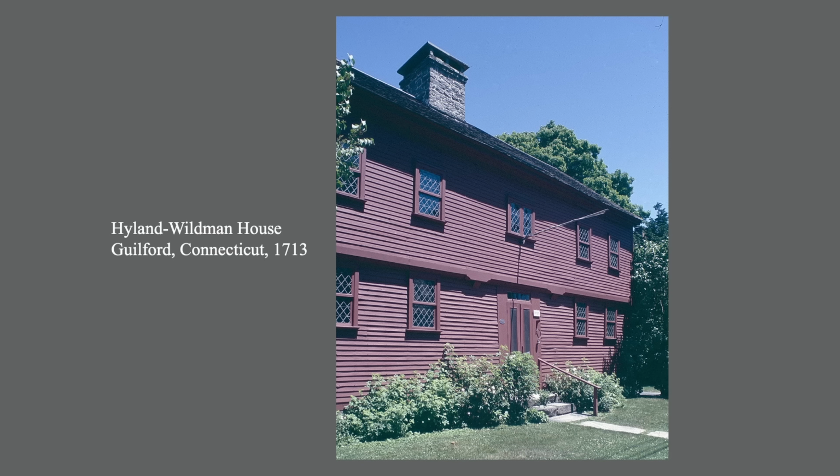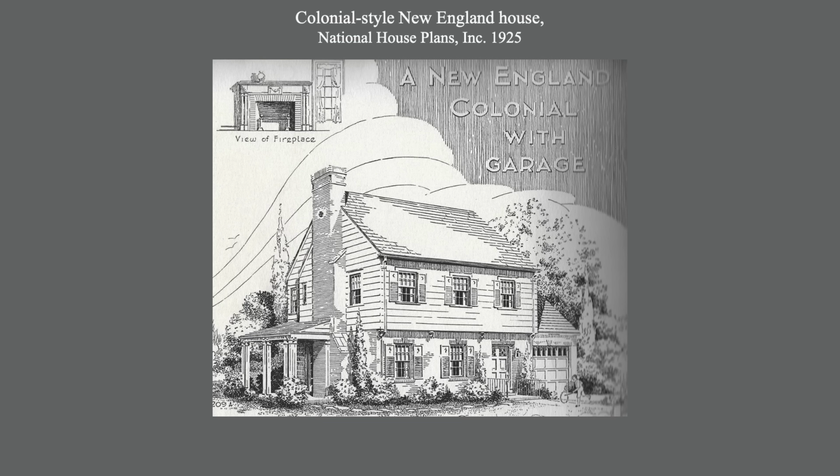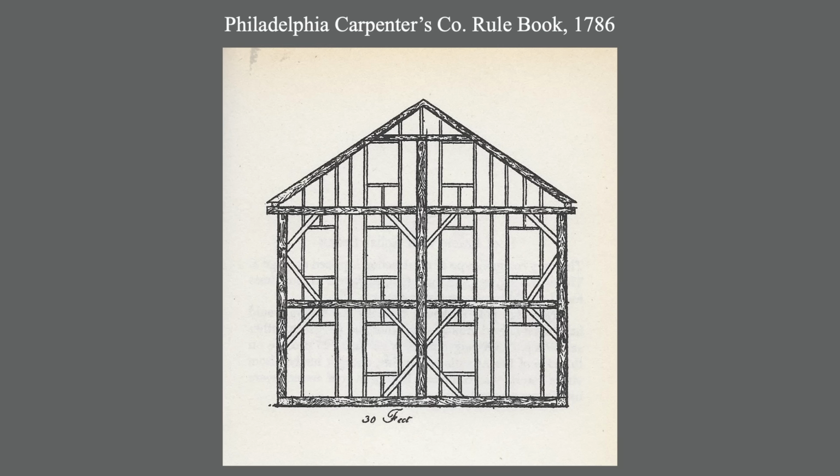This house in Guilford, Connecticut does have an actual frame jetty, but a very shallow one. Nevertheless, the jetty has become an endearing feature of colonial architecture, and is often seen in colonial revival New England style houses. This framing diagram in the Philadelphia Carpenter Company's rule book indicates that colonial carpenters eventually learned that obtaining framing posts extending 2 full stories or more was not an issue.